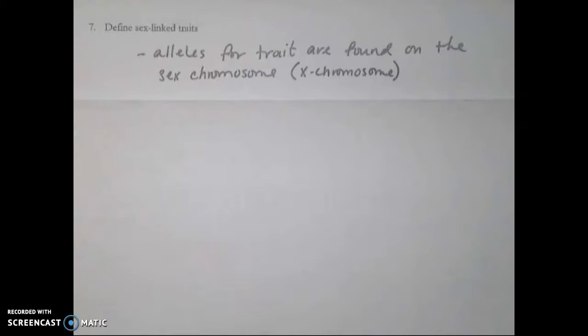So they will show up differently in males and females, more often in males because males only need one recessive to be inherited to express that trait, where females need to inherit two recessives, and she's more likely to inherit a dominant and a recessive if she does inherit one recessive.